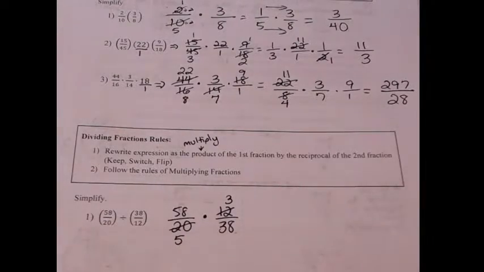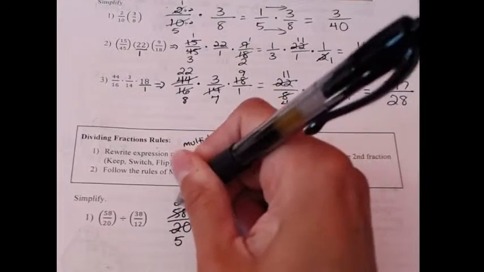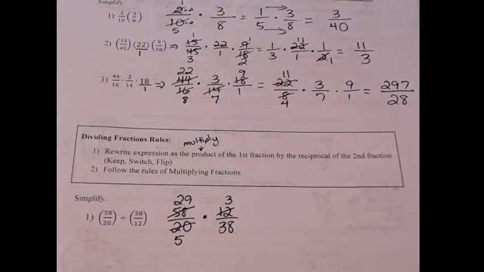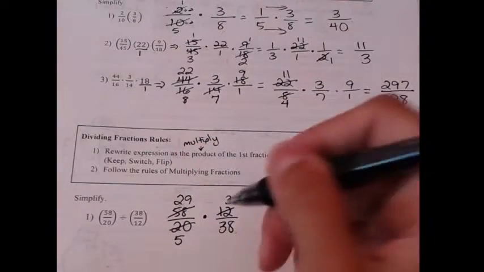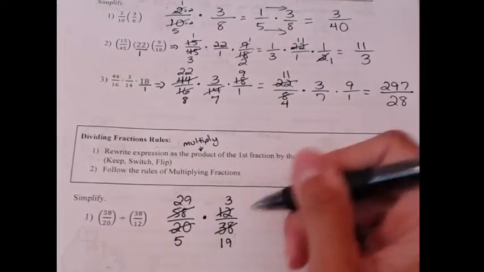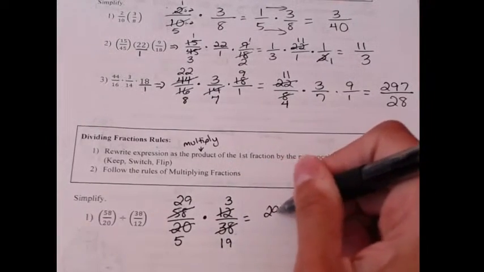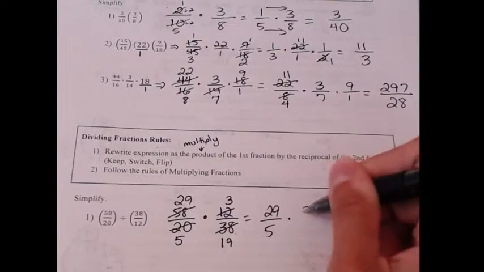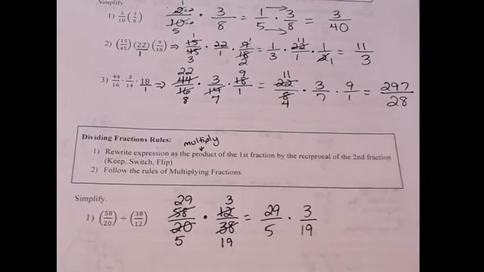Let's divide by 2 and check it out. 58 divided by 2 gives us 29, and 38 divided by 2 gives us 19. So let's rewrite this. We have 29 over 5, and we have 3 over 19.